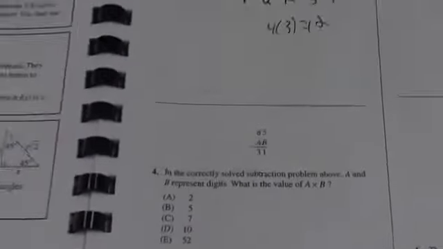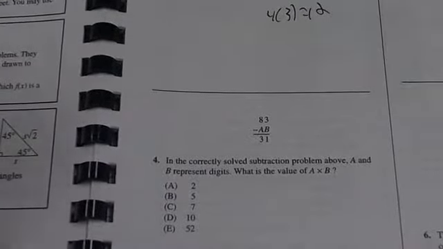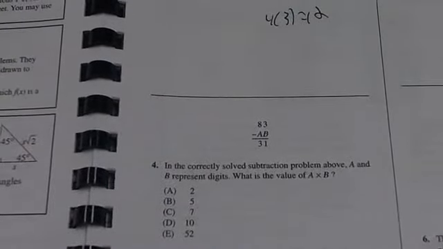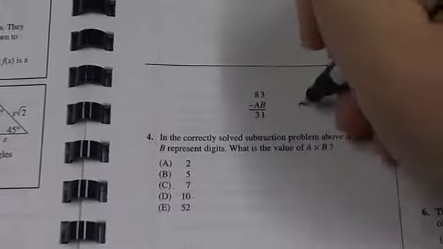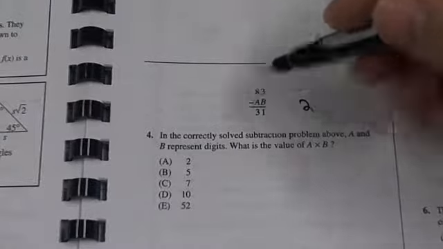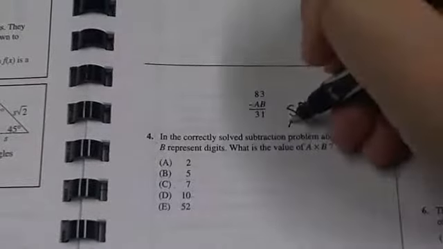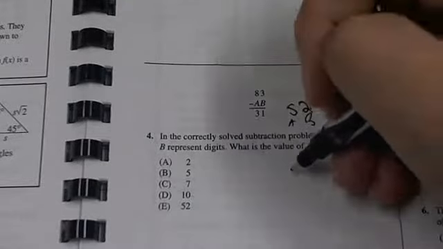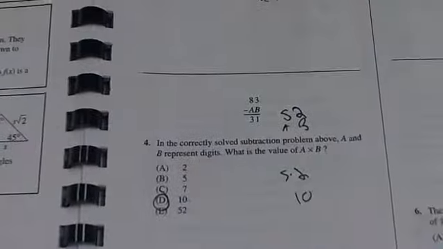Number 4. I'm pretty sure most of you have never seen a problem like this, but it's pretty simple. Just B is an integer and A is another integer. So 3 minus what gives you 1? Well, 3 minus 2 gives you 1. 8 minus what gives you 3? Well, 5. So A is 5, B is 2, so 5 times 2 is 10. Not that hard. It might look hard, but it's not.